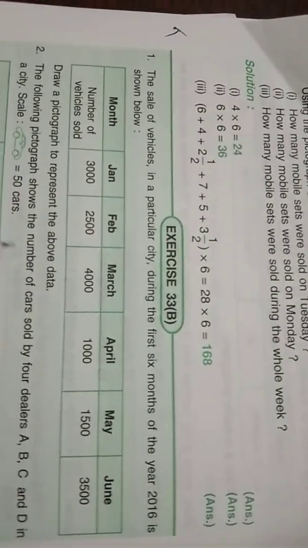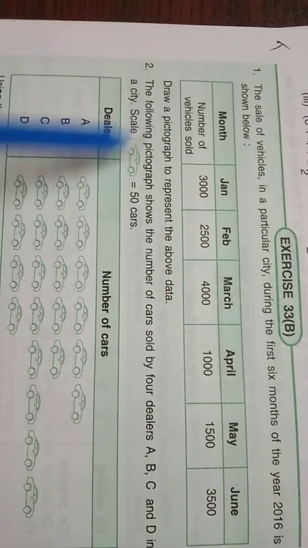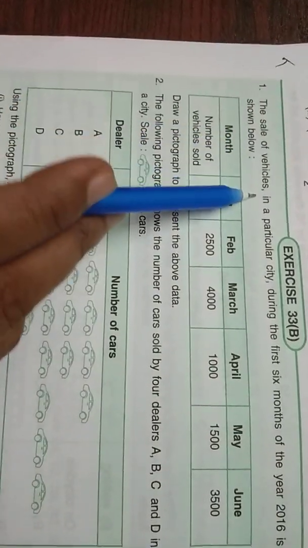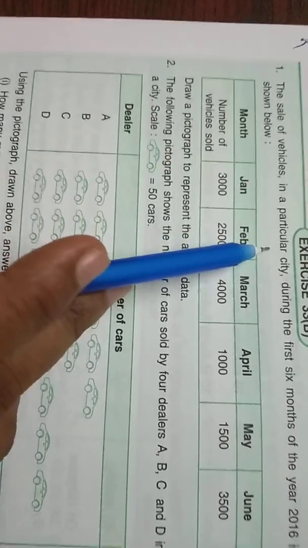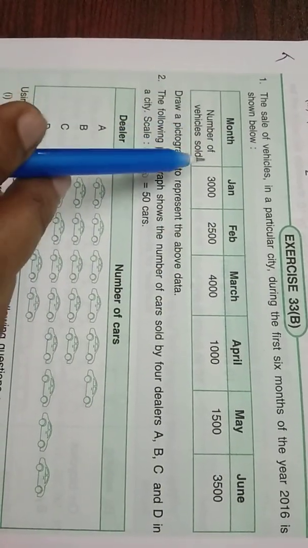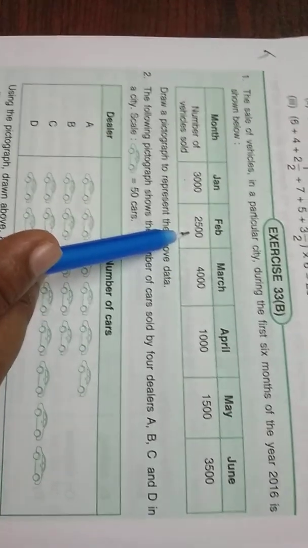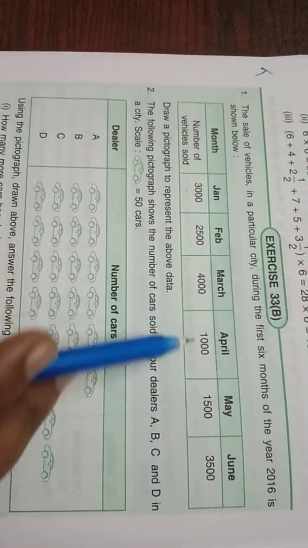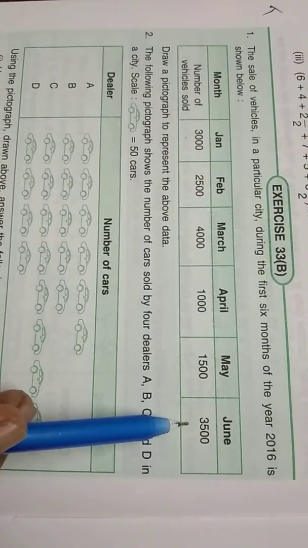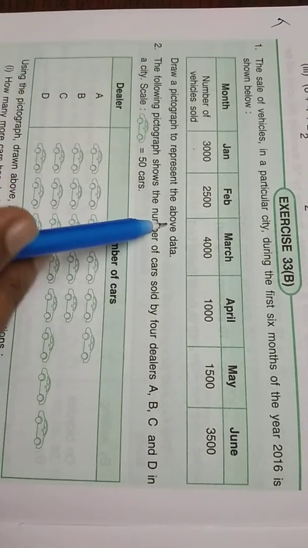But here in this exercise, some questions are given to draw a pictograph. First one, look at here. The sale of vehicles in a particular city during the first 6 months of the year 2016 is shown here. The number of vehicles sold in January 3000, February 2,500, March 4,000, April 1,000, May 1,500, June 3,500. Here you have to draw a pictograph representing the above data.